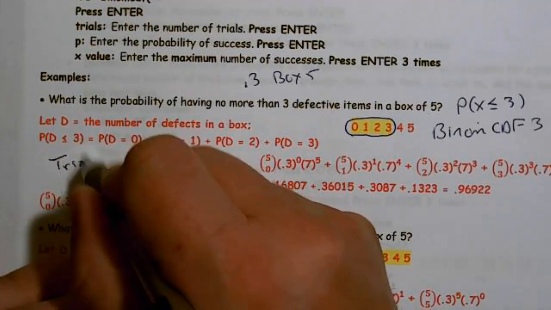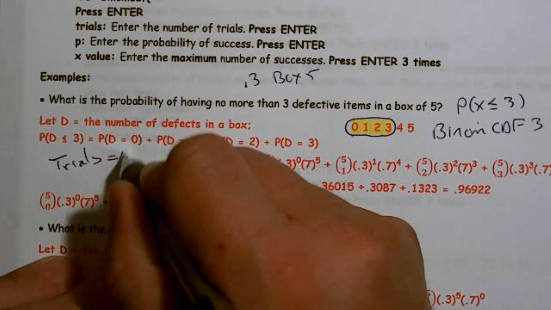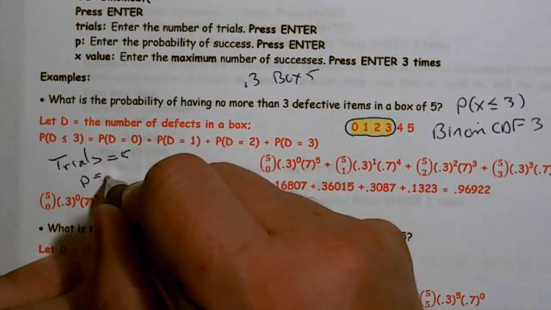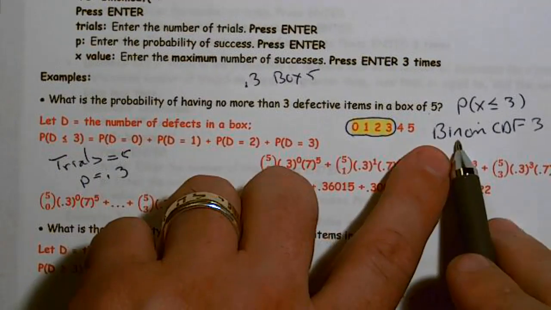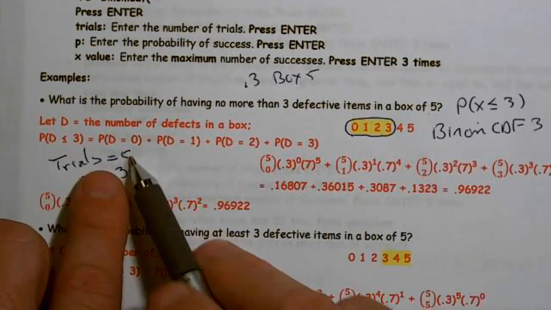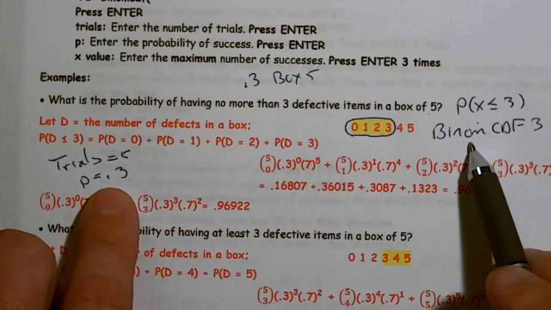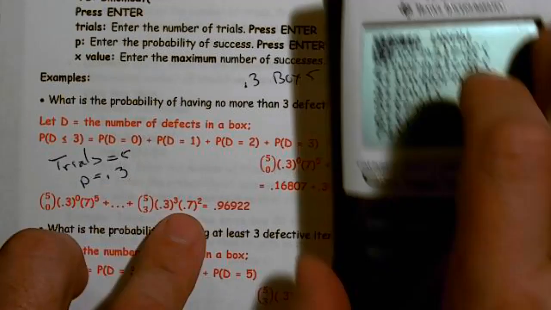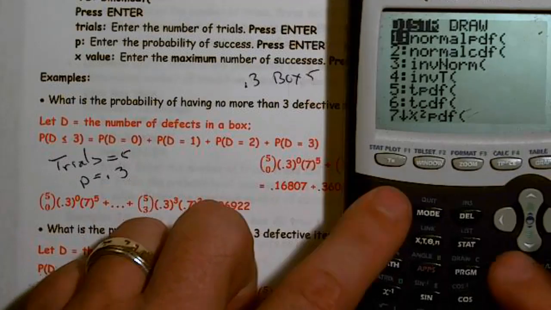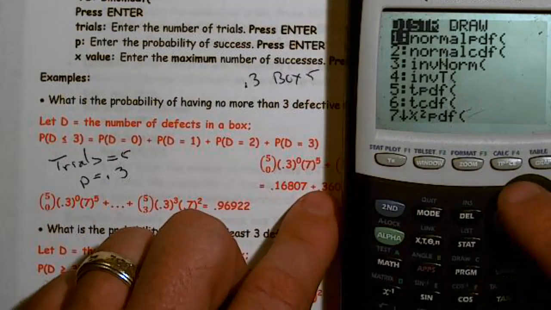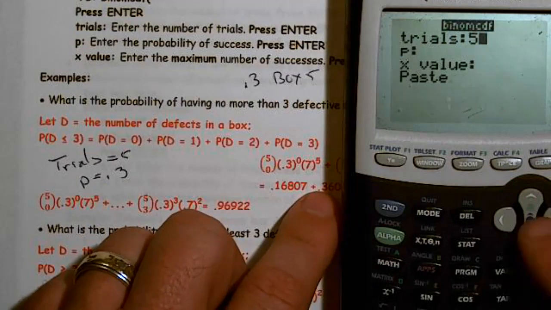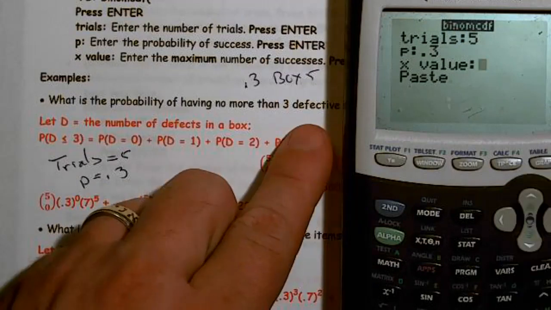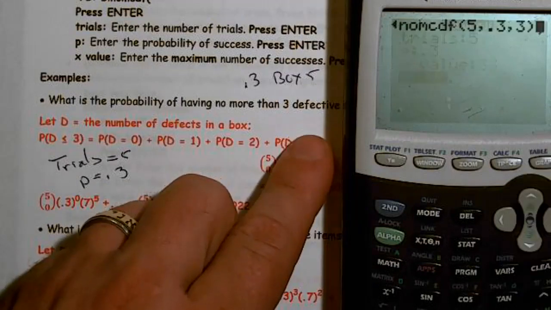Trials, we need to write that down, is 5, and our probability is 0.3. So make sure we're writing down what type of binomial. Trials is 5, P is 0.3, and then what you're typing into the calculator will help you out. So second vars, binomial CDF, trials 5, our probability 0.3. And we wanted no more than 3 defects, so we're choosing 3.